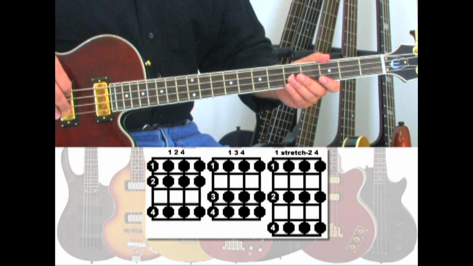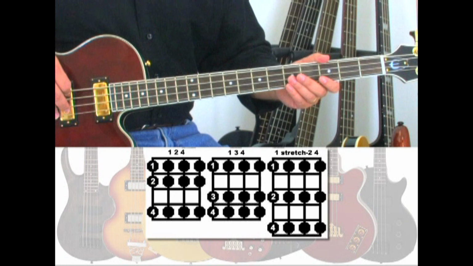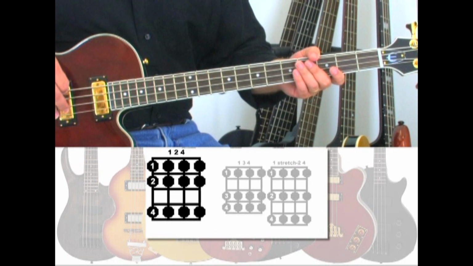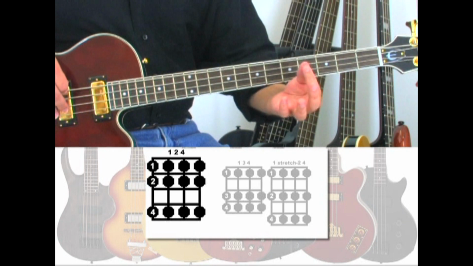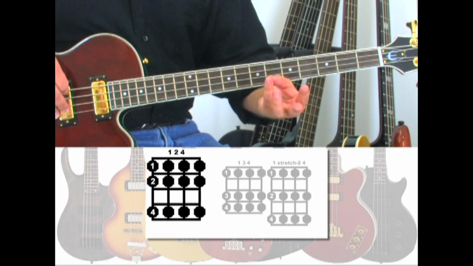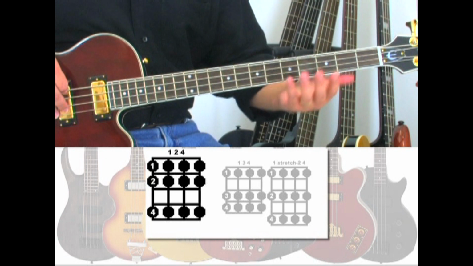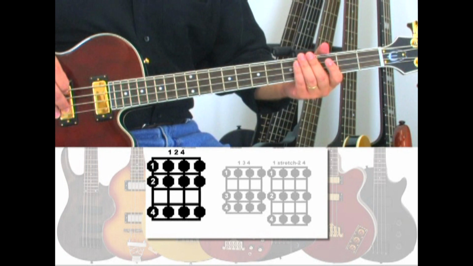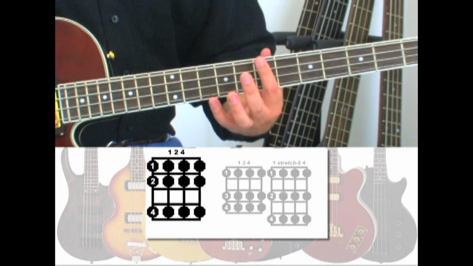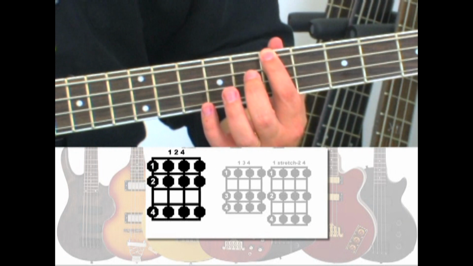Here are some common fingerings which you will find throughout this video. There are only 3, and once you learn them, you will be able to play almost everything taught in this course. The first fingering is called 1-2-4, and just like it suggests, you use your 1st, 2nd, and 4th fingers of your playing hand to play the notes on each string, skipping your 3rd finger. Here it is starting on the 7th fret of the 4th string.